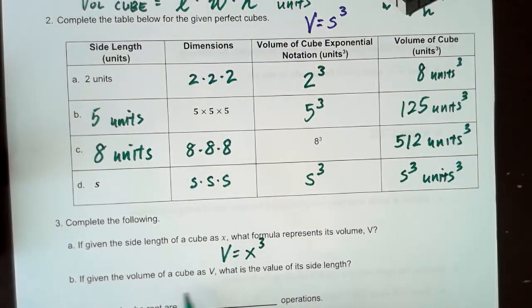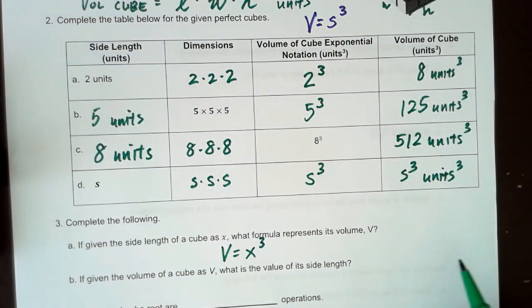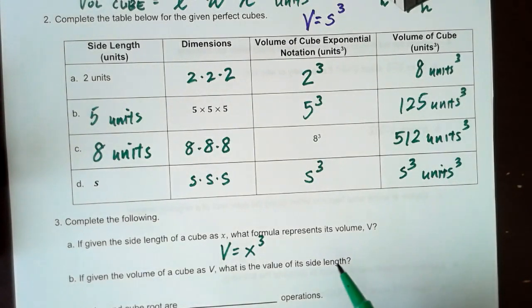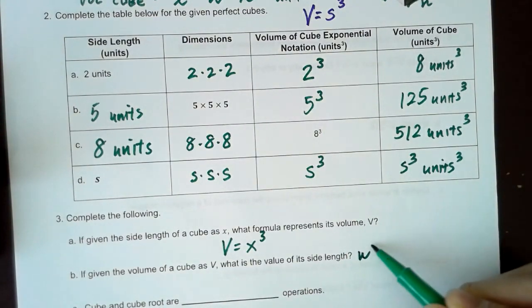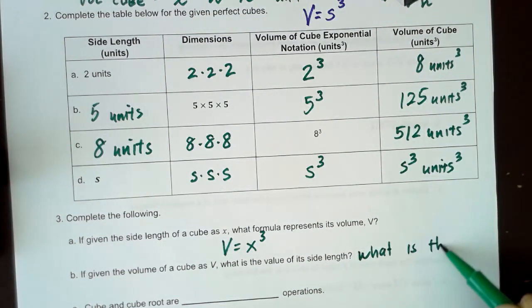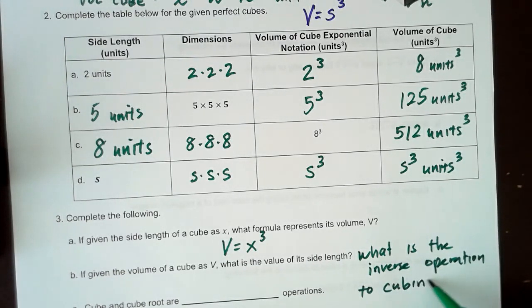If given the volume of a cube as v, what is the value of its side length? Okay, so it's kind of like if I gave you the volume of something, how do you then isolate the variable, right? If I told you that the volume of a cube was 125, for example, it's kind of like asking you, what is the inverse operation to cubing something? Does anyone know?